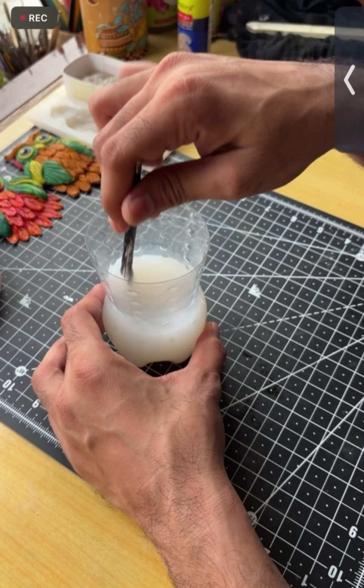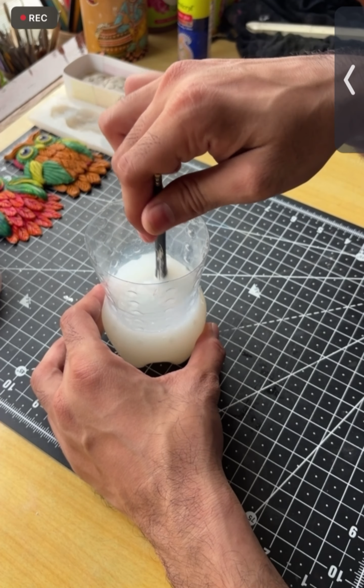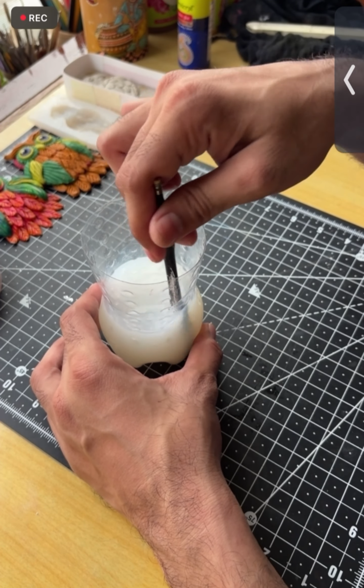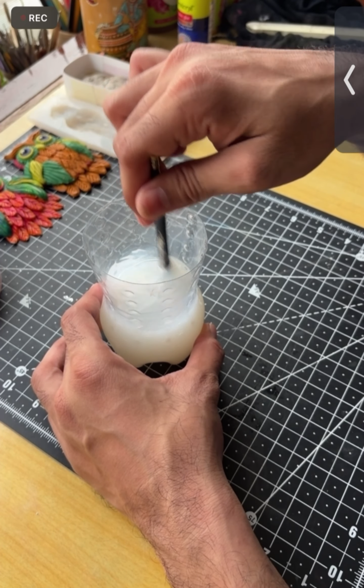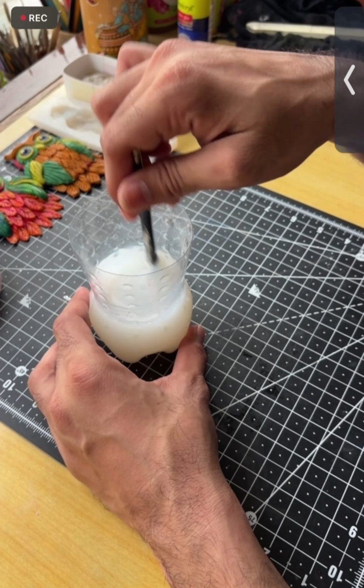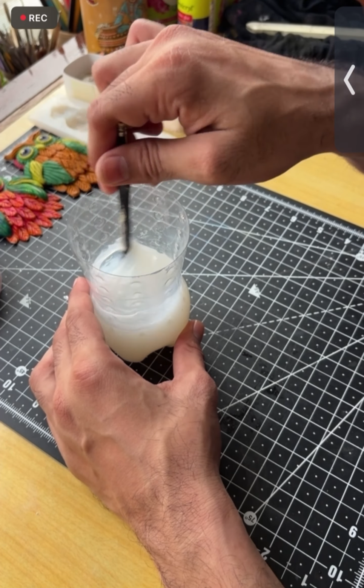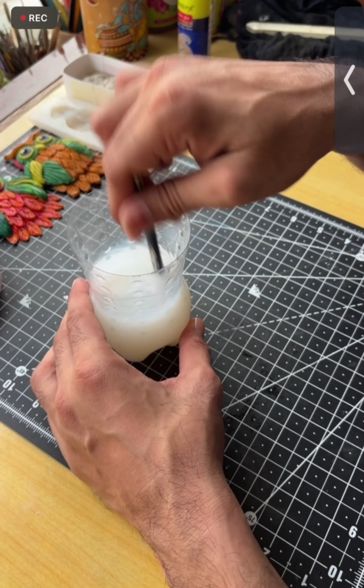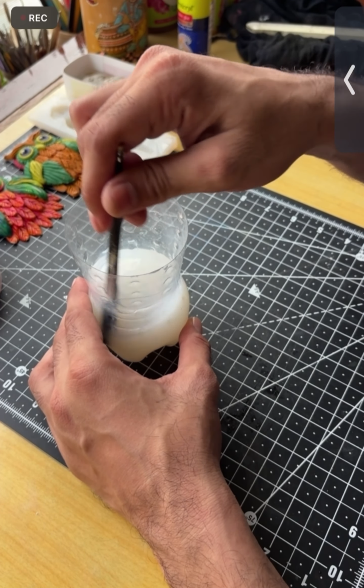That has happened with me. I have prepared multiple molds which never came out very well, because it's a chemical reaction happening inside the material. So you have to be careful that you mix it very well. You should mix it well for 5 to 10 minutes.